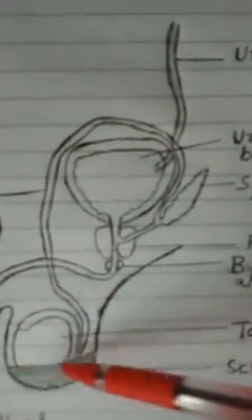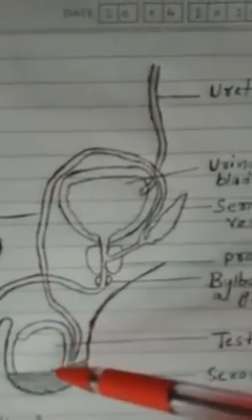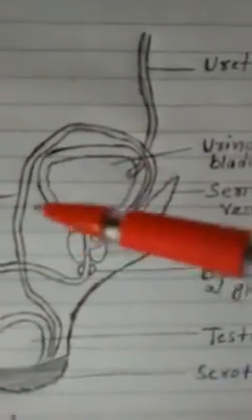Its length is 4 to 5 centimeter and its width is 2 to 3 centimeter. When we cut it longitudinally, we can find different tubular structures, different ducts, and these ducts can be seen on page number 43 in figure 3.1b. These ducts are rete testis, vasa efferentia, epididymis, and finally this epididymis is coming out through the vas deferens.